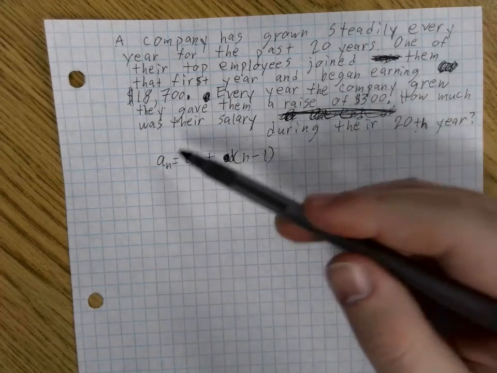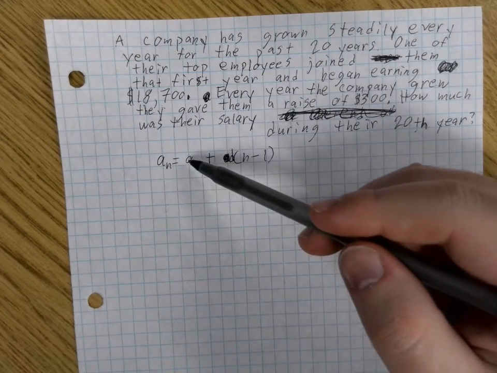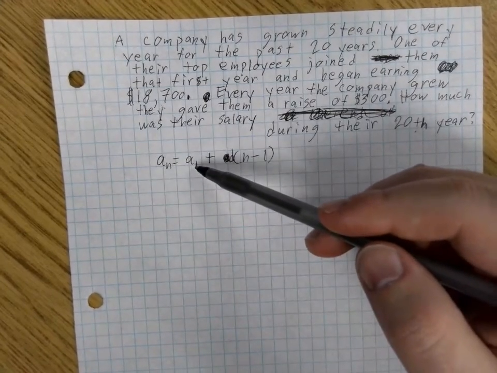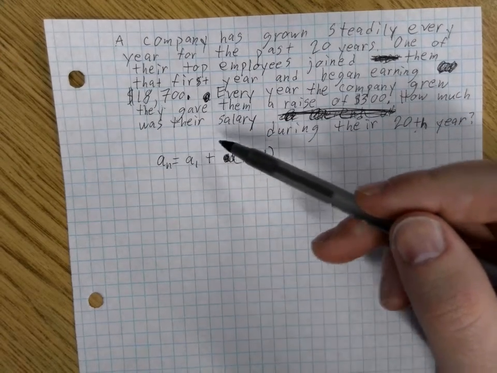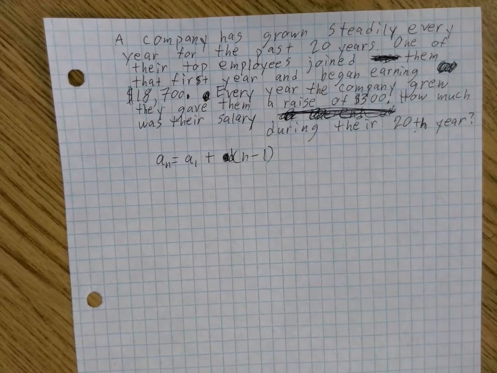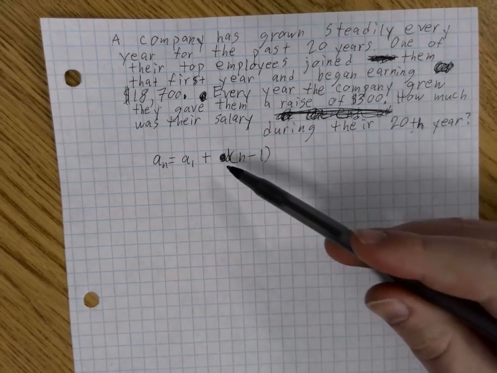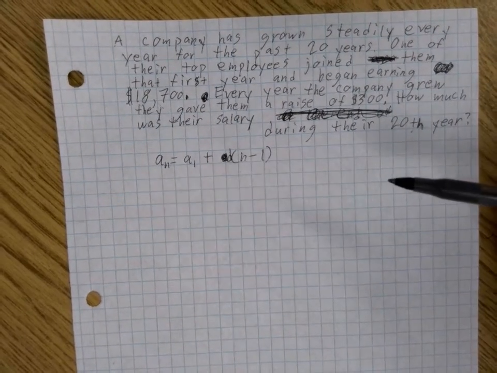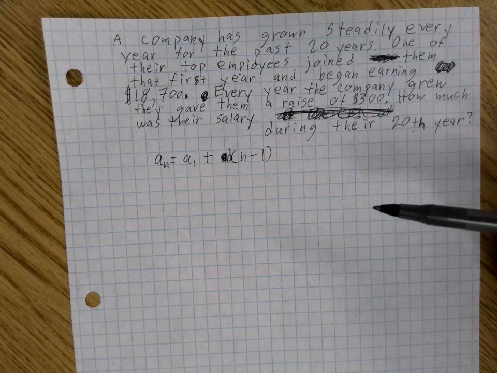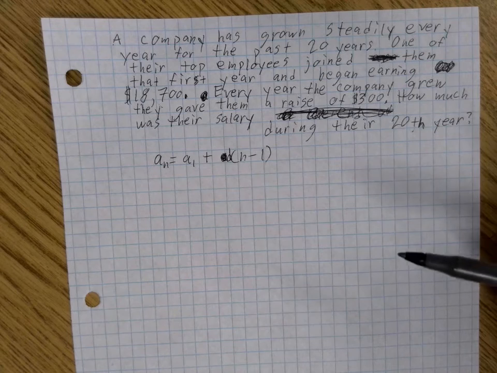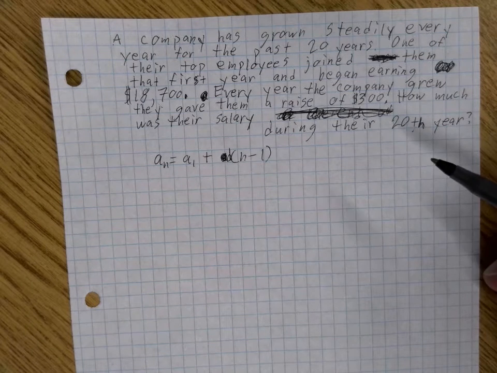So in this one, remember, a1 is what we refer to as our starting value. It's what our very first number is. d represents the difference between one number to the next. n represents the term that we're actually looking for.